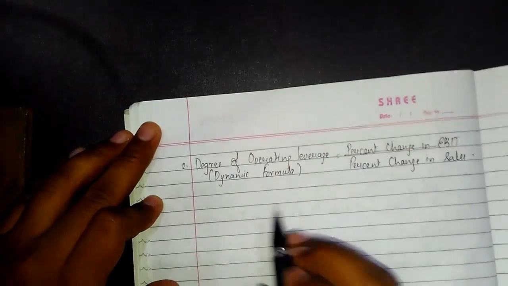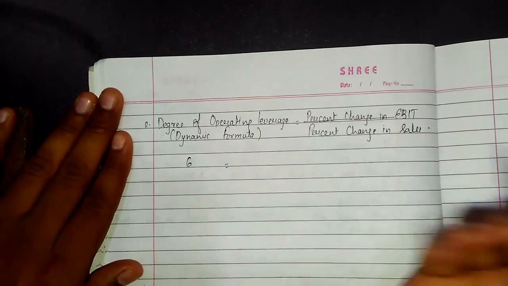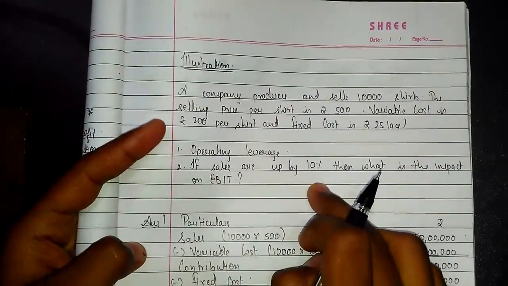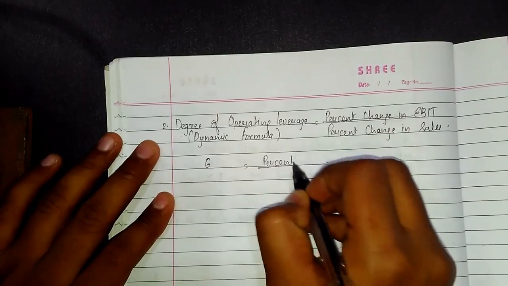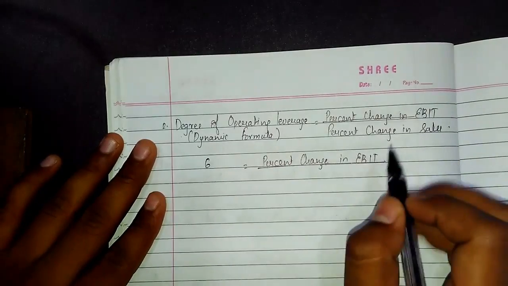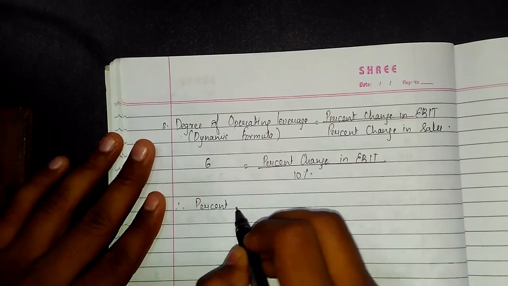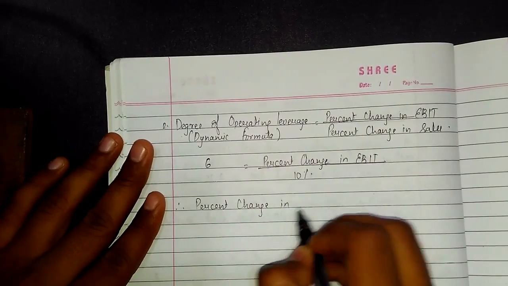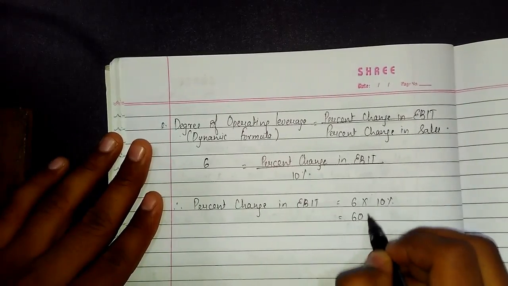Degree of operating leverage we know is 6, and percentage change in sales given in the question is 10%. So percent change in EBIT is equal to 6 into 10%, which is equal to 60%.